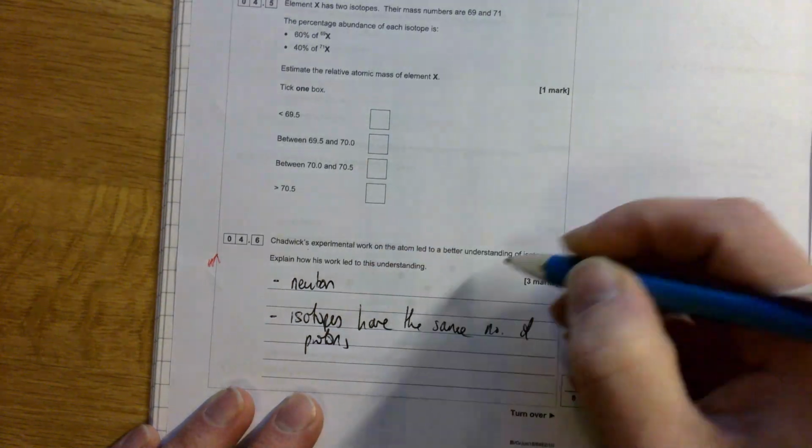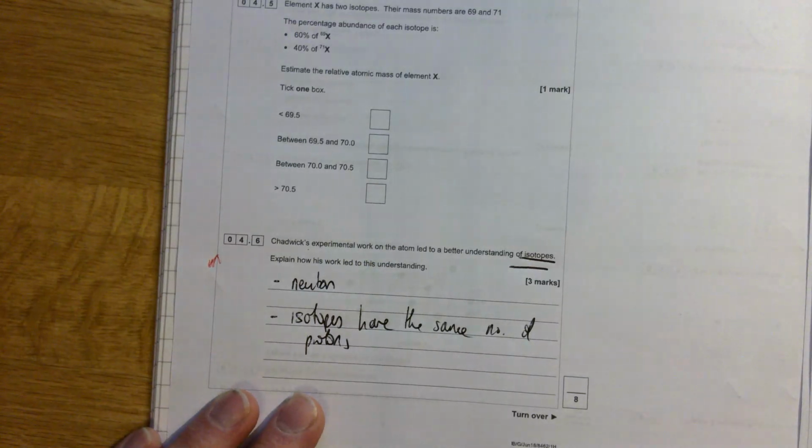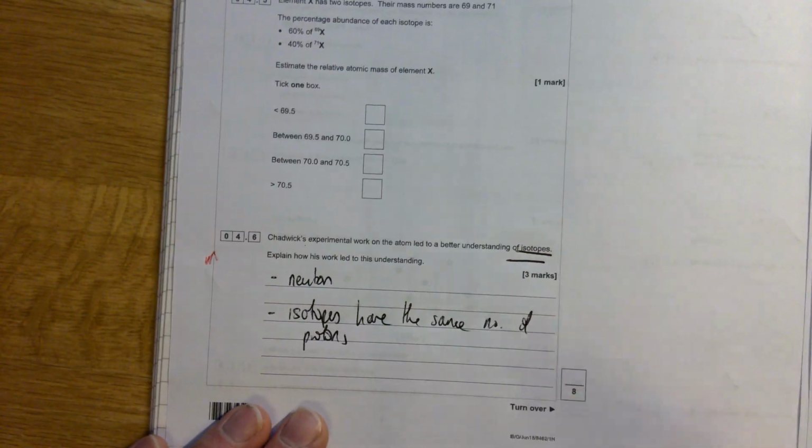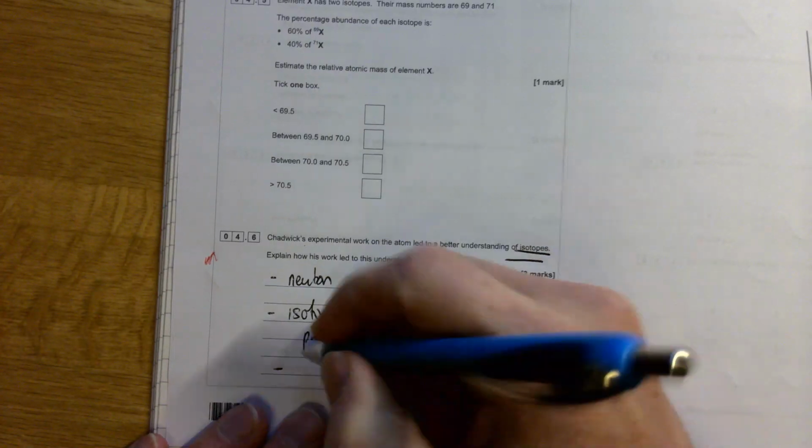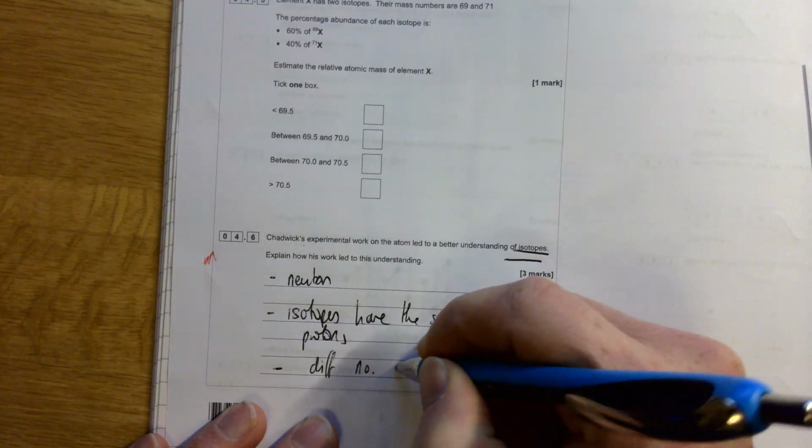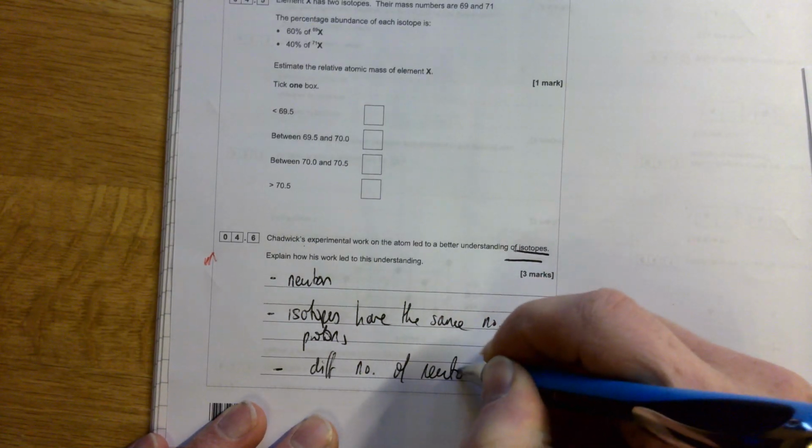And if you get a question like this, you're not really quite sure what the mark scheme is getting at. It's telling you about isotopes. Tell the examiner what isotopes are, and they have the same number of protons and different numbers of neutrons. So that's what isotopes are.